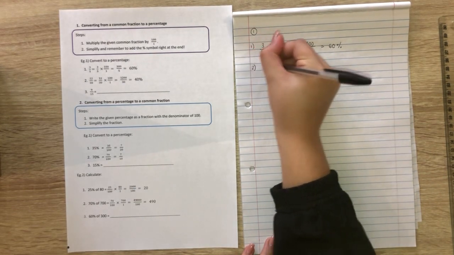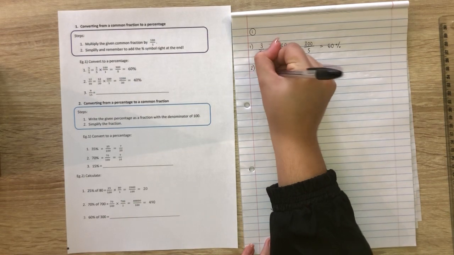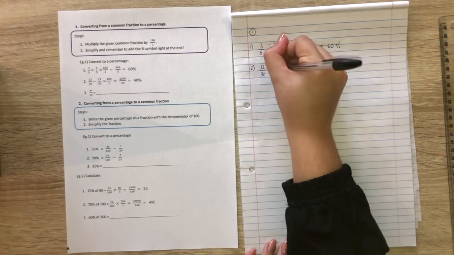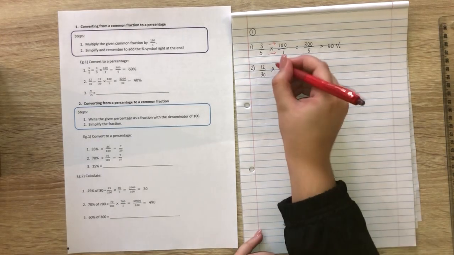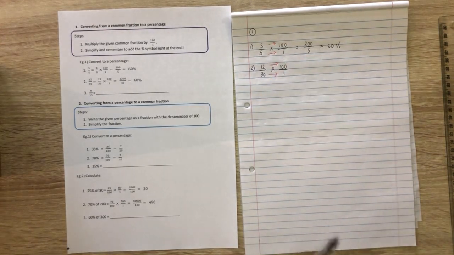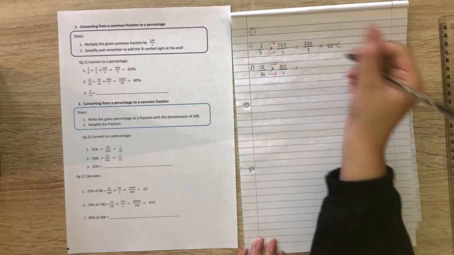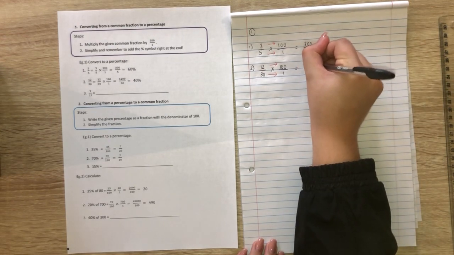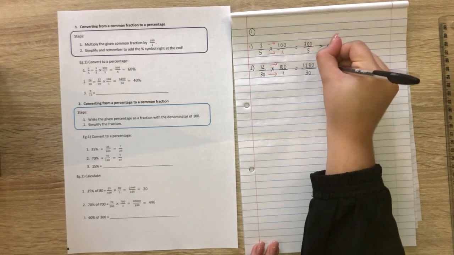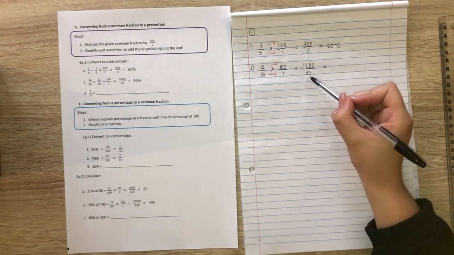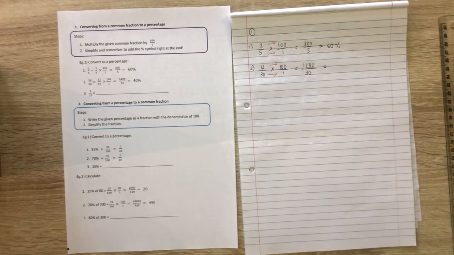The next one, we've got 12 over 30. Same thing, we're going to multiply by 100 over 1. So multiply, multiply. 12 times 100 is 1,200. 30 times 1 is 30. Now you say, how many times can 30 go into 120?